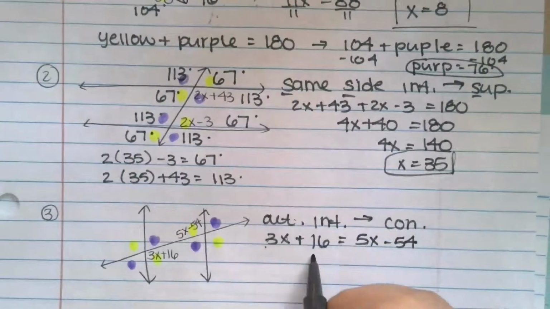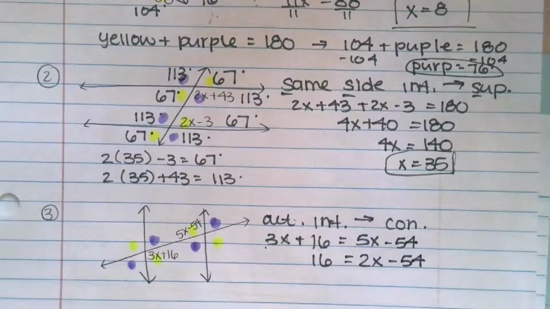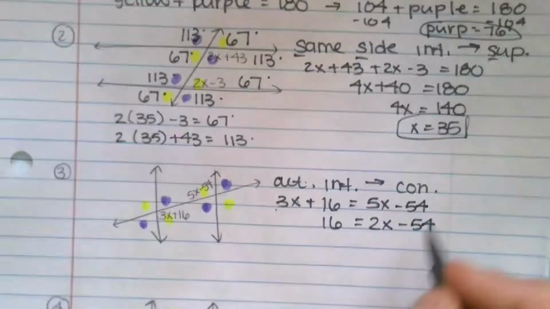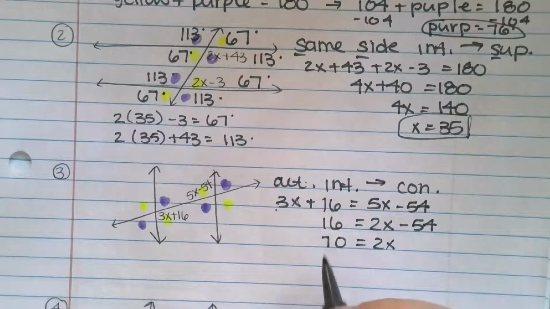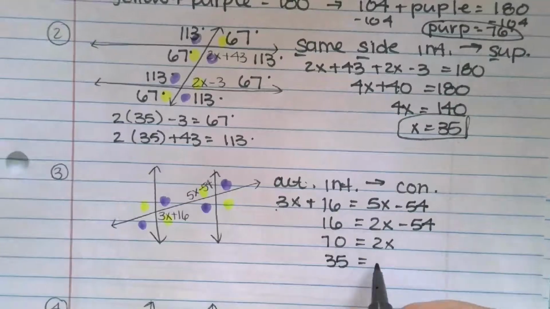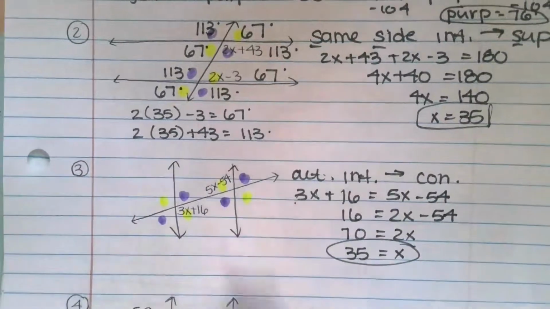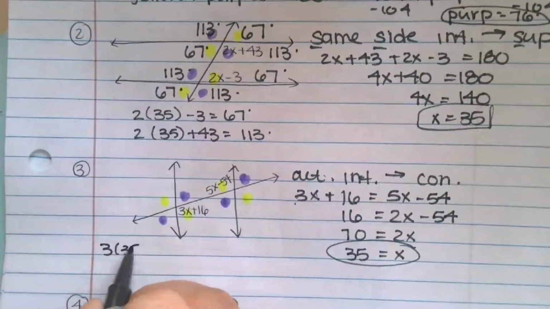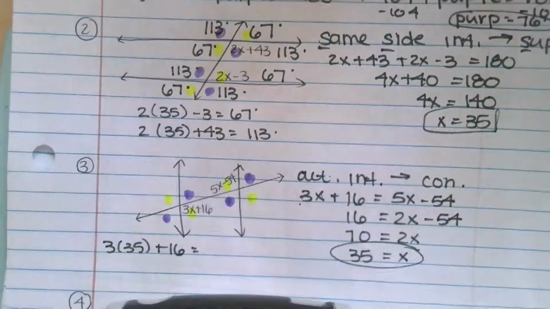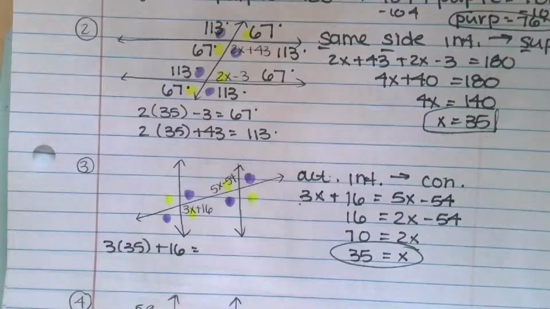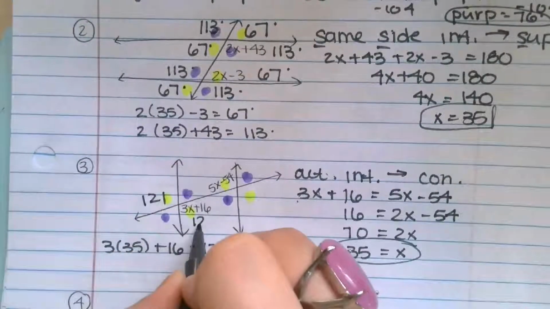Subtract 3x from both sides, you get 16 equals 2x minus 54. Add 54 to both sides. This should give us 70 equals 2x. Divide both sides by 2 and we get 35 equals x. Okay. So again, now it's time to substitute in. Let's do 3 times 35 plus 16. When I plug that into my calculator, that gives us 121. So we know all of our yellow angles are 121 degrees.